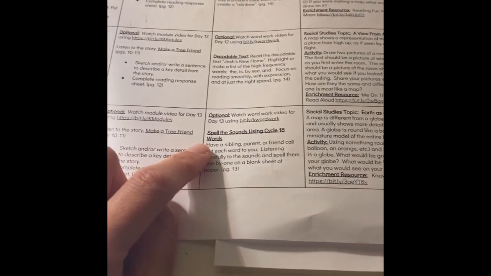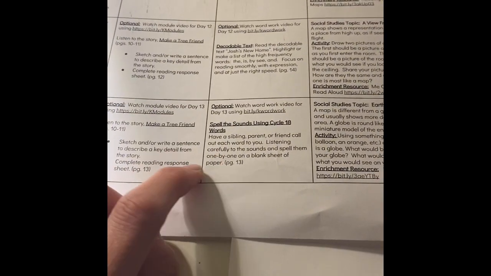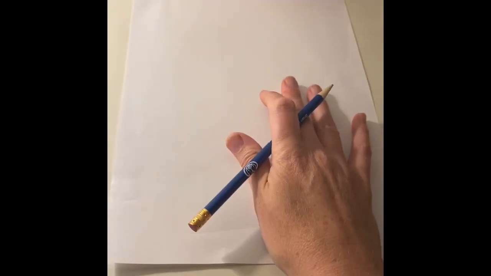So our next task for word work says spell the sounds using cycle 18 words. I went ahead and pulled the words, and I think we're just going to do this together, guys, because it wants someone to read the word for you, and then you're supposed to sound it out and write it down. So let's just do that together. So go ahead and get a blank piece of paper and a pencil. You should already have that in front of you. And I'm going to say a word, and then I want you to try to sound it out.